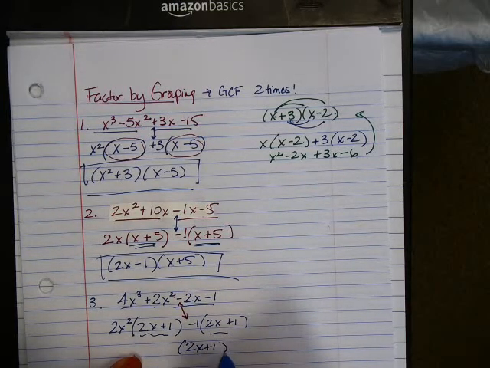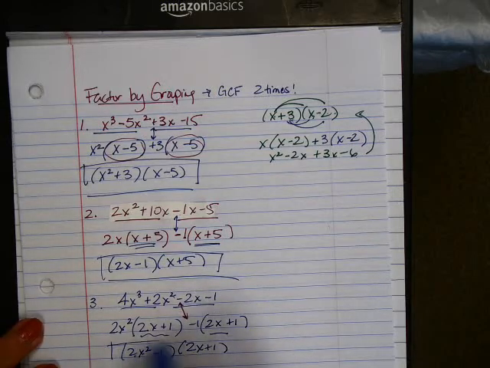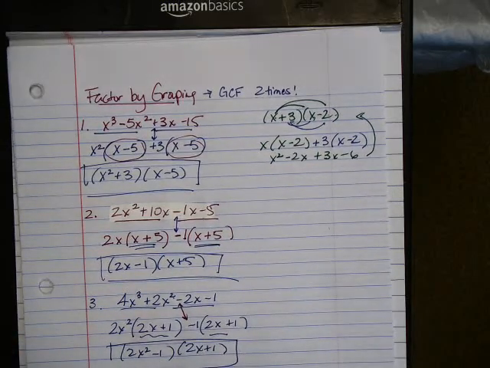So write them down once. Put your leftovers together in the other one. My friends, we are done factor by grouping. Go get that homework done and don't have homework for your evening.